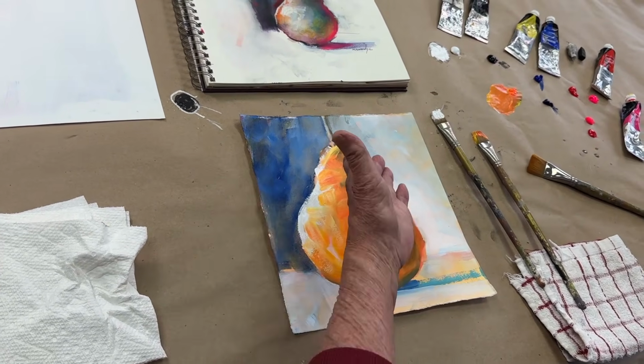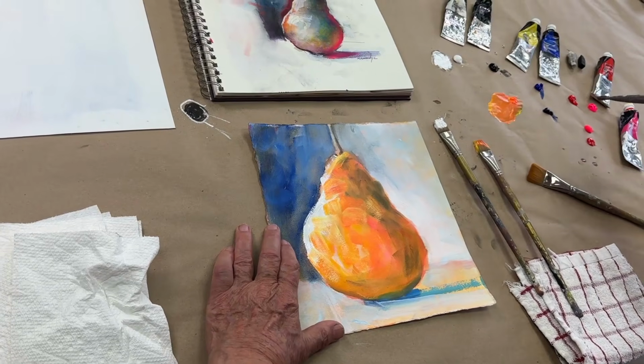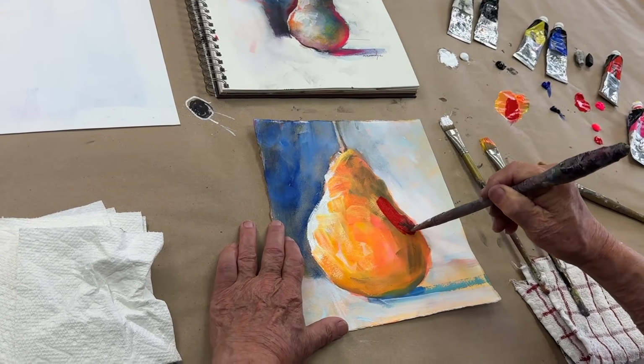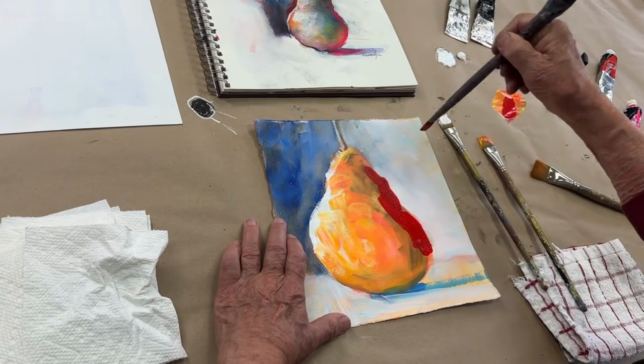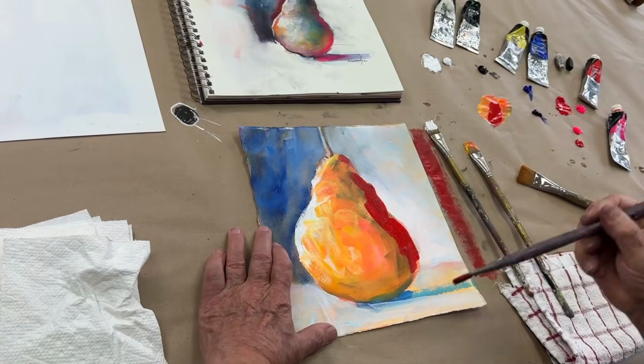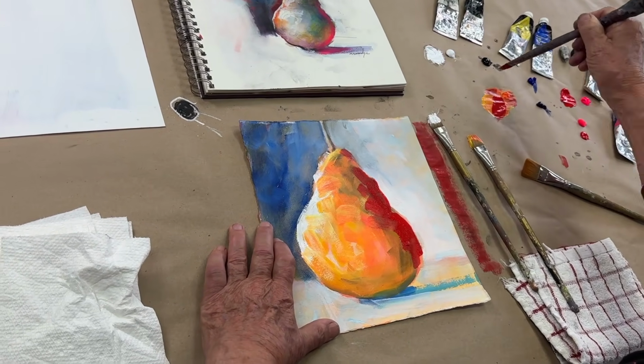Now, this is the dark side of the pear. So it can be any one of these. It can be reddish. Why not? I like to pretend it's reflecting, say, a red wall. Maybe there's a red wall out here somewhere. And so now it's like reflecting it. I like that kind of painting. And that's what I mean by the reflection.